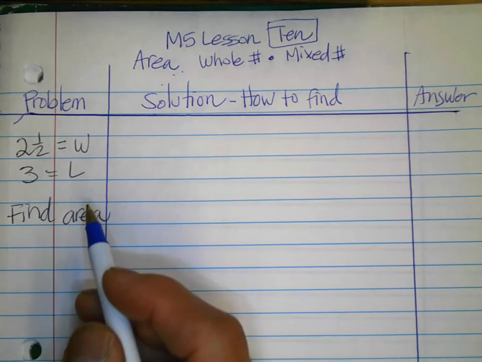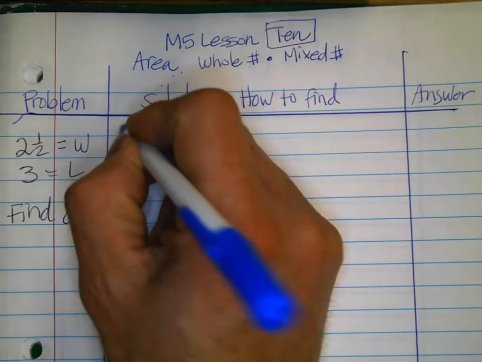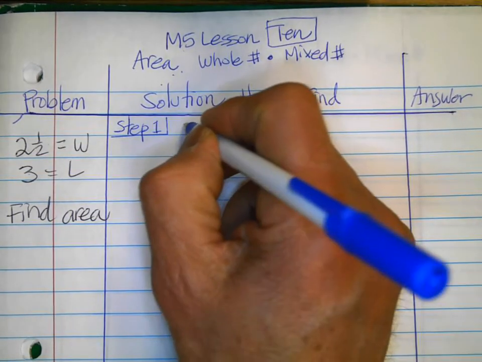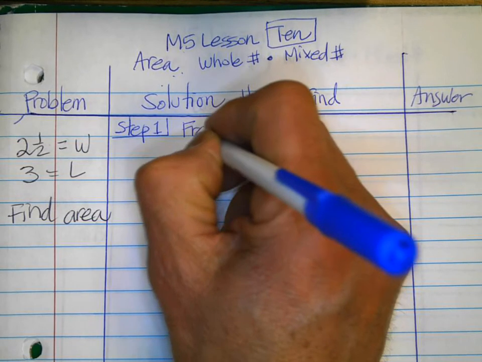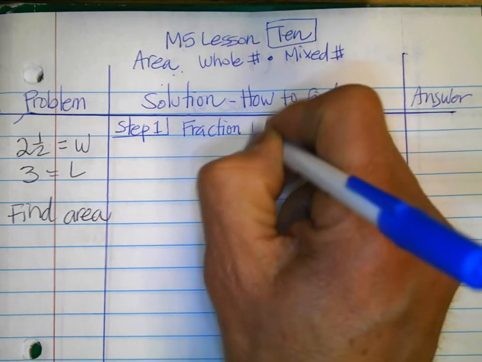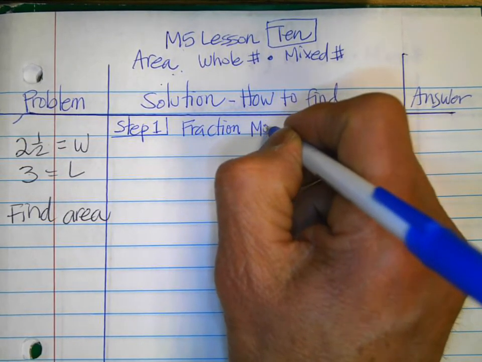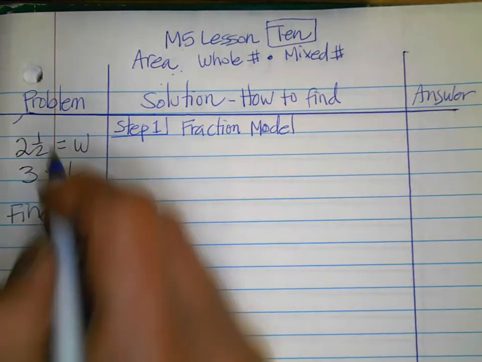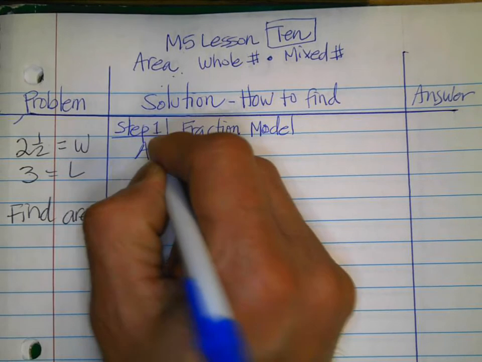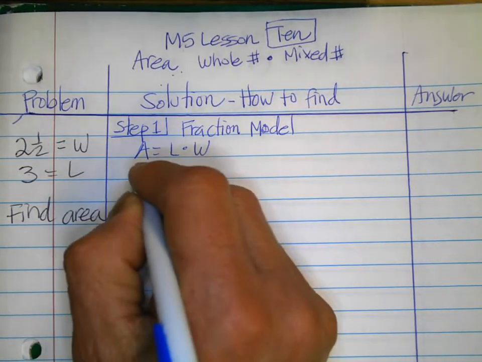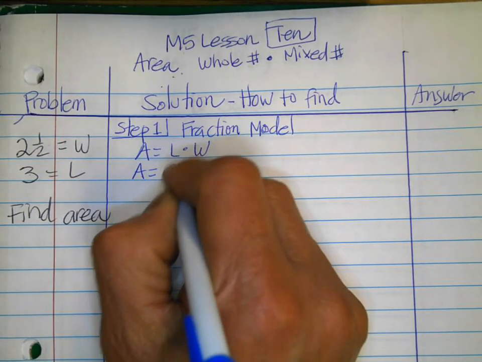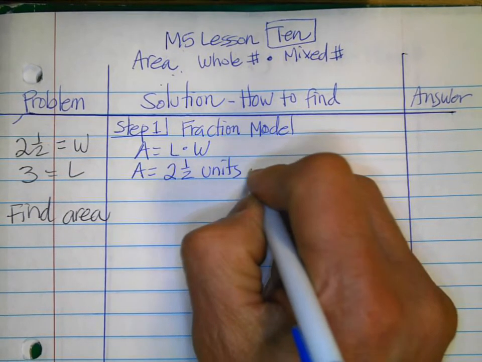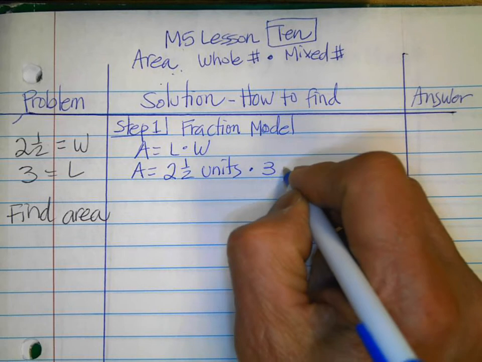But the first thing we're going to do is a visual. Step one is going to be a visual. That means a model, a fraction model. Oh, you know what? It's going to be a multiplication model. Let's just call it a fraction and multiplication model. So we have the area. We know the area equals length times width. And we're going to substitute: length is 2 1/2 units and width is 3 units.